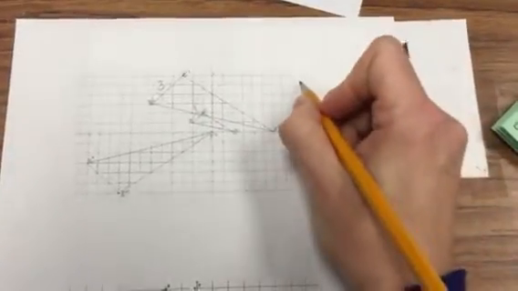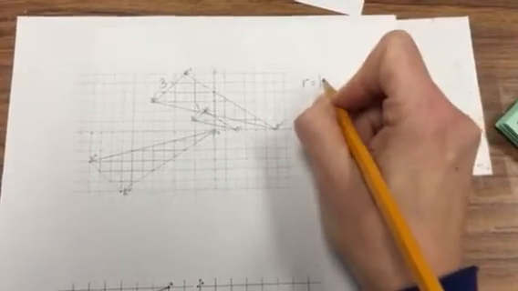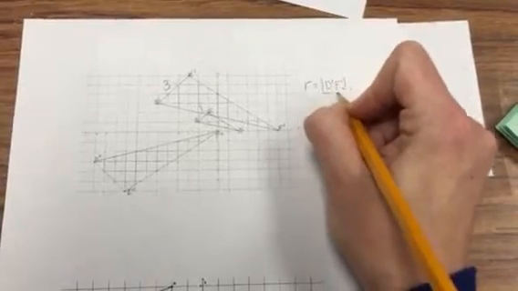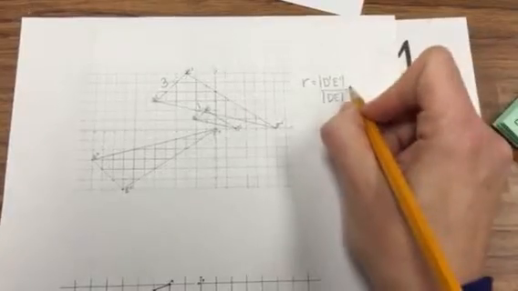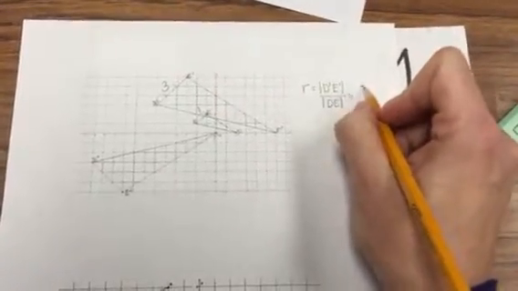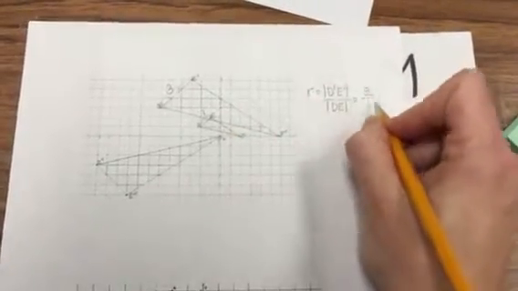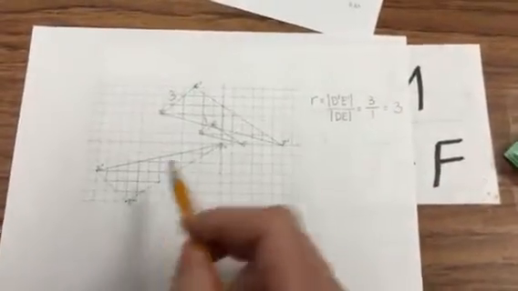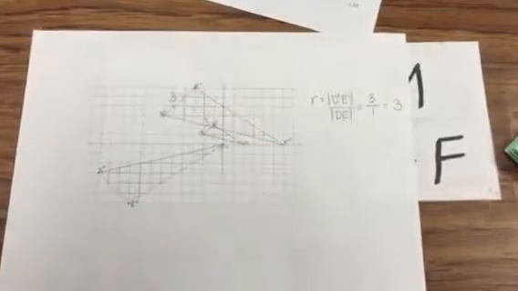Remember that when you're determining scale factor, you need to take the dilated image, in this case the length of D prime E prime, and divide it by the original, DE. D prime E prime from our picture is 3 units. DE from our picture is 1, and 3 divided by 1 is 3. So our original figure was dilated by a scale factor of 3.